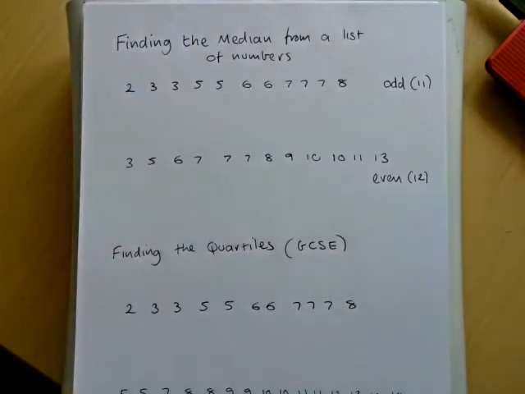So in this video I'm going to show you how to find the median from a list of numbers. I'll show you how to do it from a list with an odd number of numbers and from an even number of numbers. And then I'm going to show you how to find the quartiles from either 11 numbers or 15 numbers, which is generally the case they always use in GCSE exams.